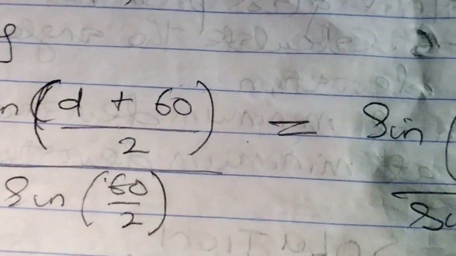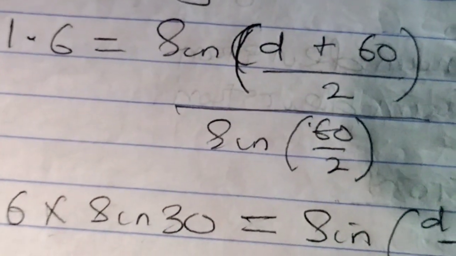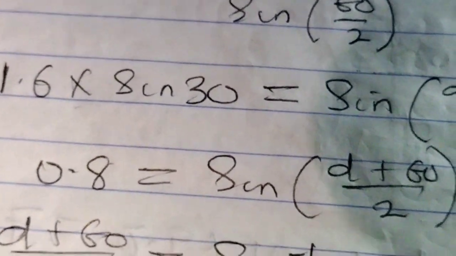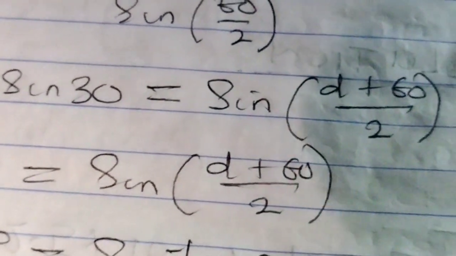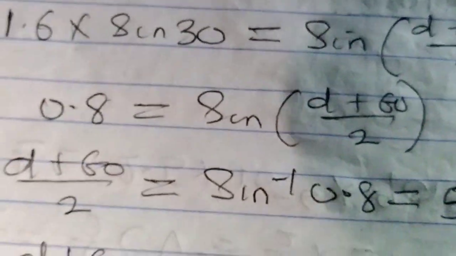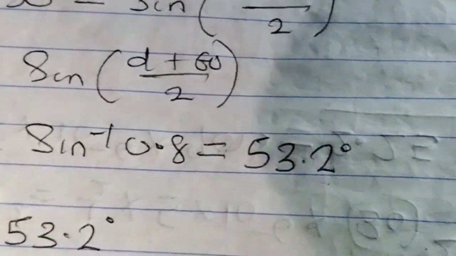We now solve. If you divide 60 by 2, you get sine 30. We multiply 1.6 times sine 30, which gives us sine of (D plus 60) over 2. Solving, sine 30 is 0.5, so 0.5 times 1.6 gives us 0.8. That gives us sine of (D plus 60) over 2 equals 0.8. Then bring out the sine: (D plus 60) over 2 becomes sine inverse of 0.8, and that gives us 53.2 degrees.